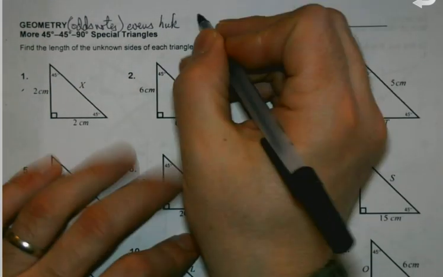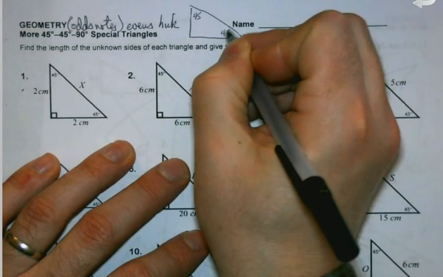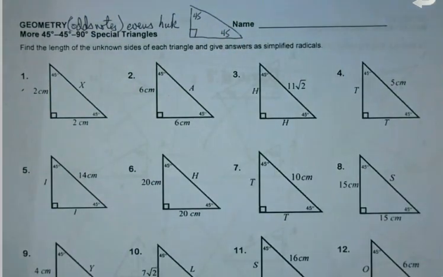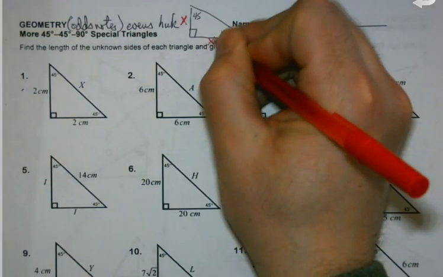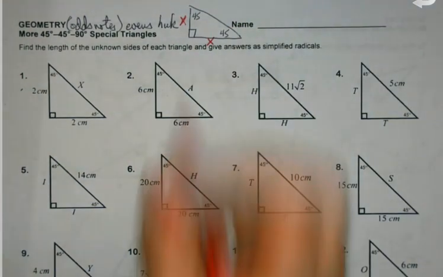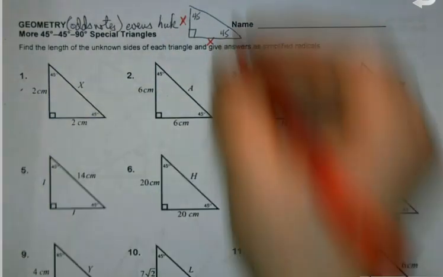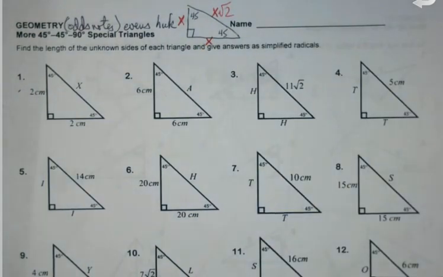Okay, a 45-45-90 triangle has a base ratio relationship that the sides have. And here's how it works. Your legs are both going to be x. They're both going to be the same in length, because if their angles are the same, the sides have to be the same. And then your hypotenuse is always going to be x square root of 2.